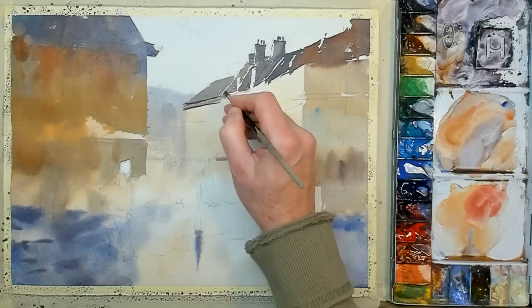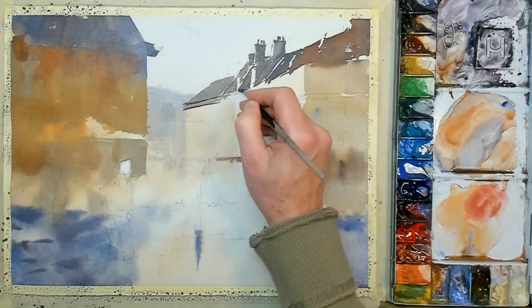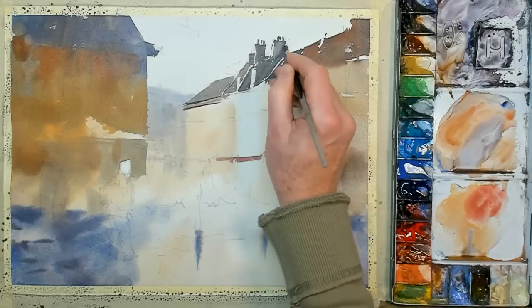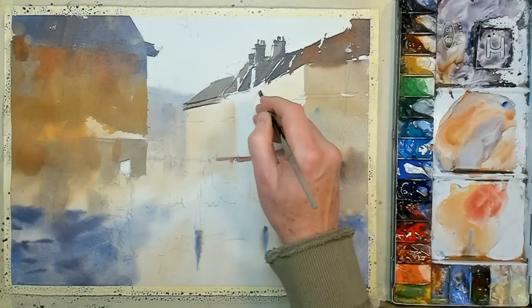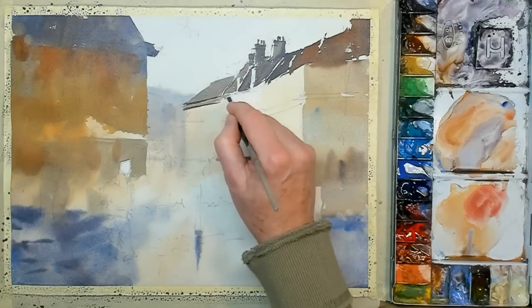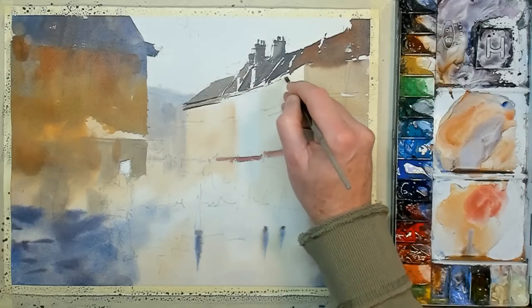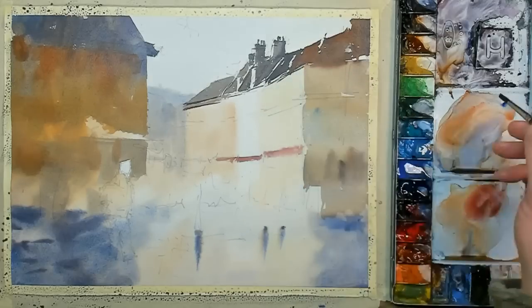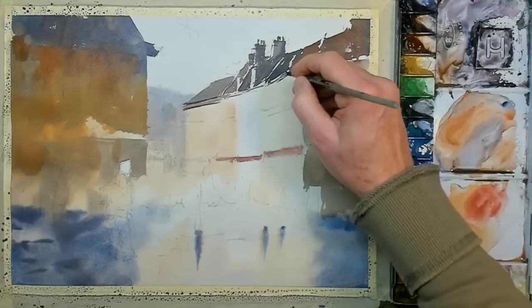And you can create some more interesting textures and patterns on the paper. The paint isn't spreading so much, you've got a bit more control, and by layering the dry brushstrokes over wet washes you can create a bit more of a sense of depth and dimensionality in the painting.